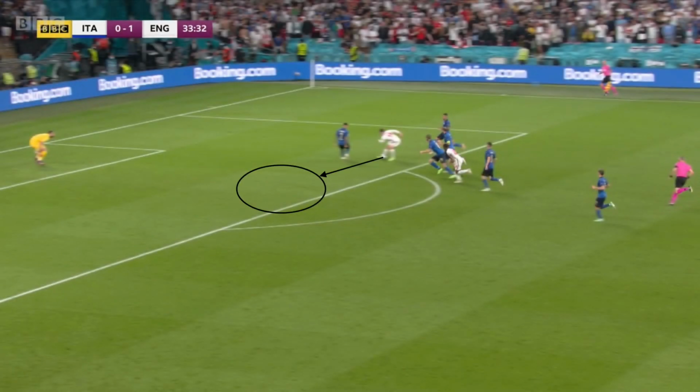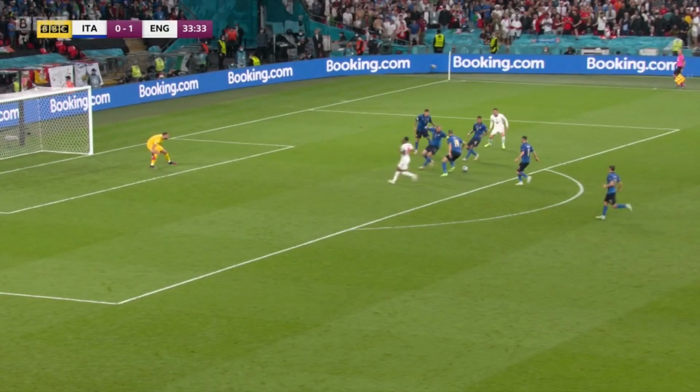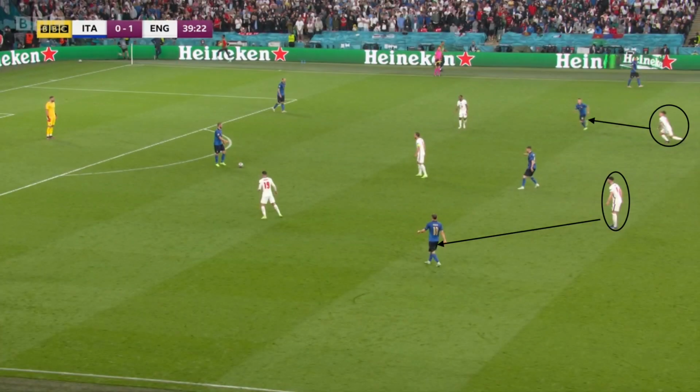But as you can see here, Mount receives it, does a reverse pass, a good idea, but the execution wasn't so good, and I think Bonucci intercepts it, and it leads to nothing. But England did trouble Italy in the first half. They were very good. I was very impressed with the shape, with everything we could see, we've analysed so far. I wasn't so disappointed, but you can see the remnants of how Italy started to get back into the game.